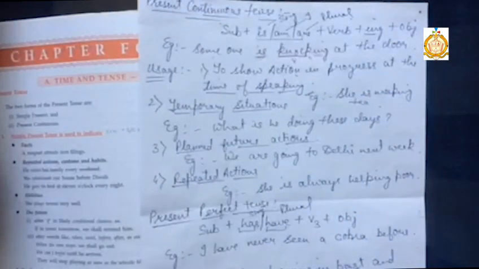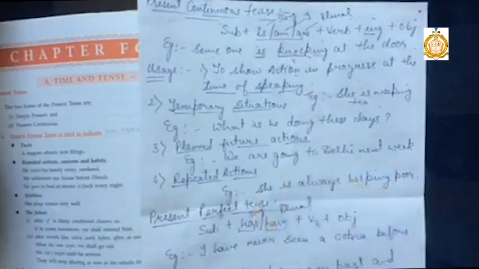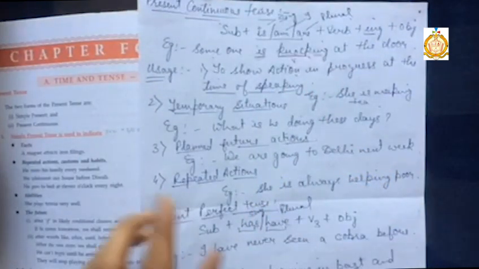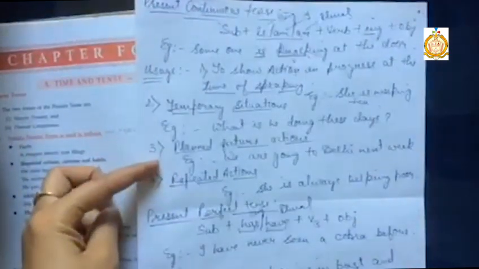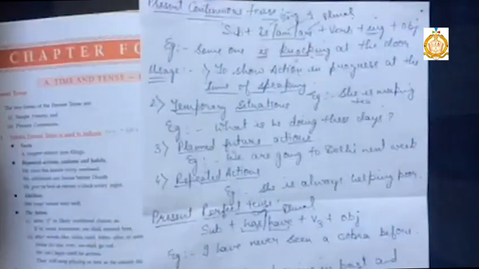Present continuous tense is used to show actions in progress at the time of speaking which are continued, to show temporary situations, to show planned future actions, repeated actions. All these situations are represented by using present continuous tense.